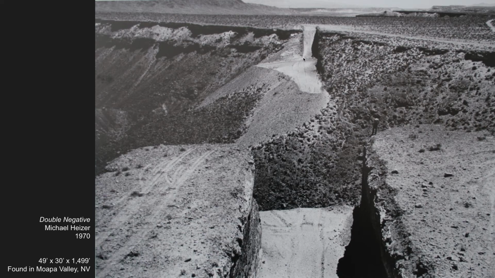This is a more extreme modification. This is interesting to me because of the scale of it. How big do you think this is? I'm sure you can imagine that distance, and it is, I don't know, it's far. Maybe a half a mile across. You see right here? That's the artist Michael Heizer standing on the edge, looking at his work. That's how big this is.